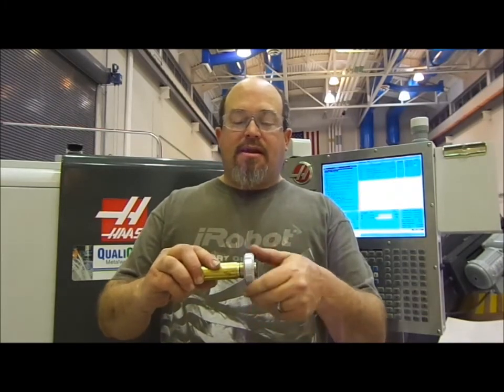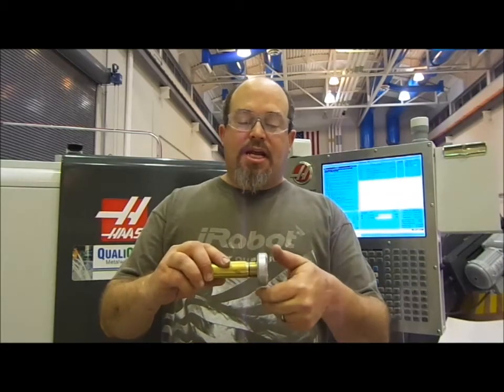You can see as you spin it up and down the shaft, it moves up and down the shaft quite rapidly with just minimal turns. And that's the purpose of multi-lead threads.